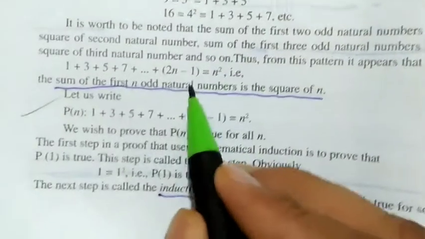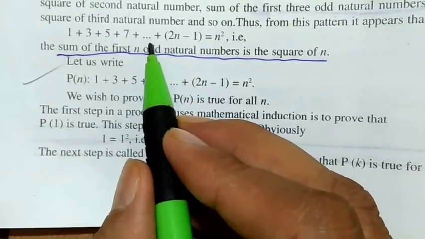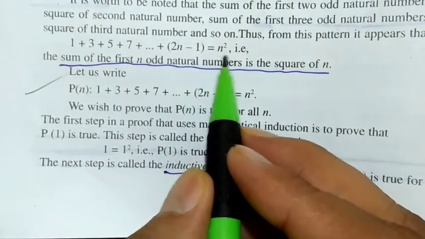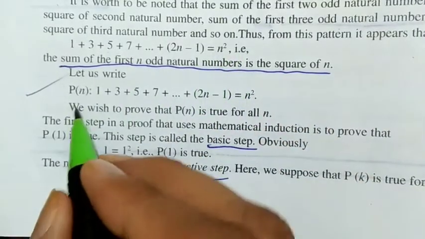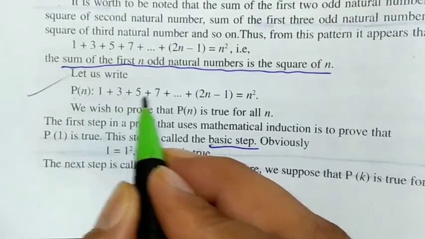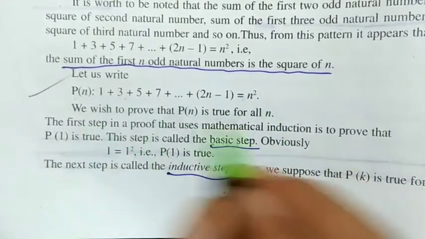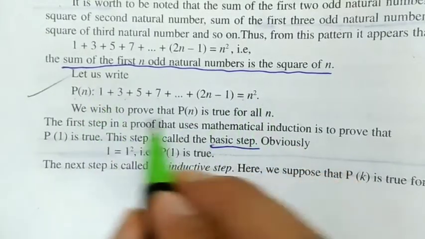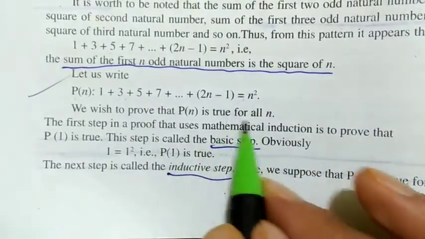Now we'll see a basic example that will make this clear. Let's say the statement is given: 1 plus 3 plus 5 plus 7 plus dot dot dot plus (2n minus 1) equals n square. If we have to prove this, first we assume this as P(n). So P(n) is 1 plus 3 plus 5 plus 7 plus dot dot dot plus (2n minus 1) equals n square. This complete statement with the equal sign is called a statement in terms of n. Now we have to prove it for all n, means all natural numbers.